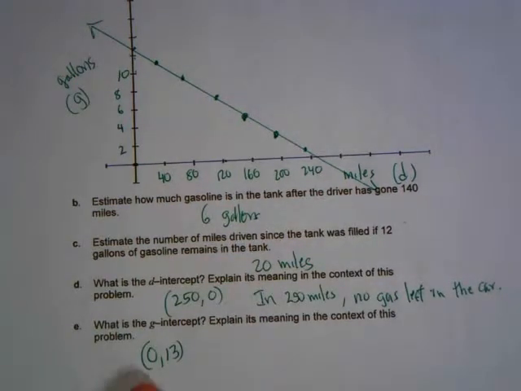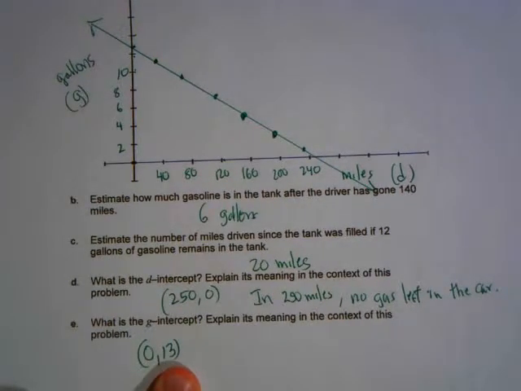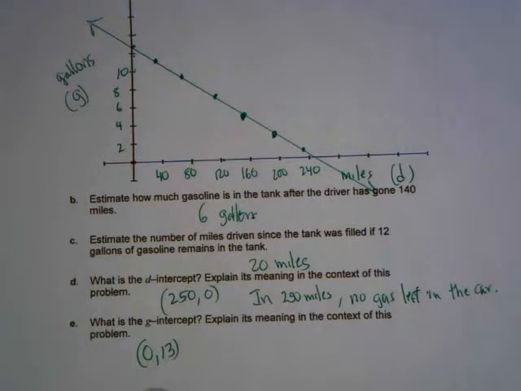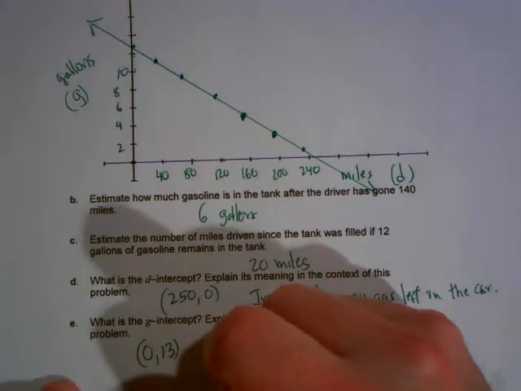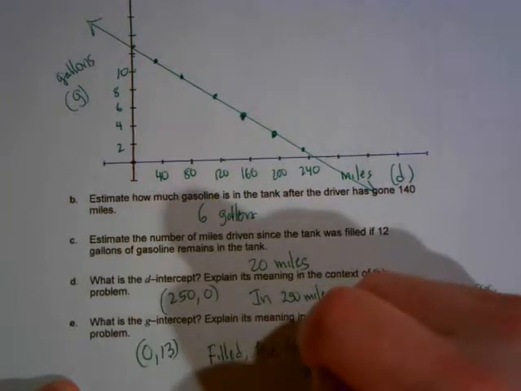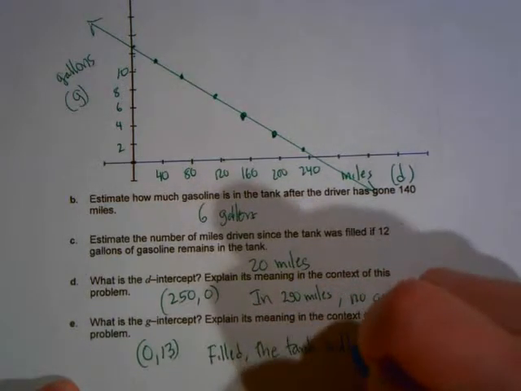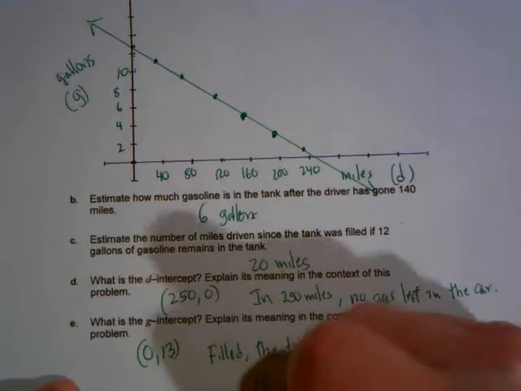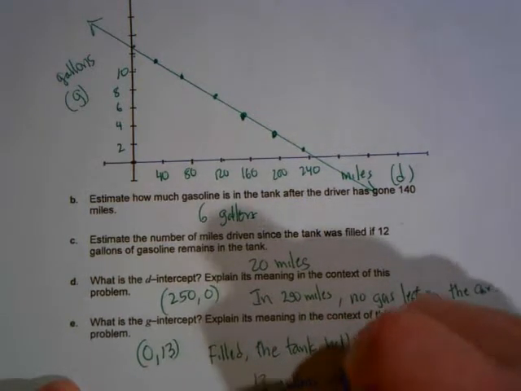And what this means is if I've driven no miles, I have 13 gallons. Well, that means that's how much gas the car can hold. So I fill it up, my car has exactly 13 gallons in it. So filled, the tank holds 13 gallons of gas.